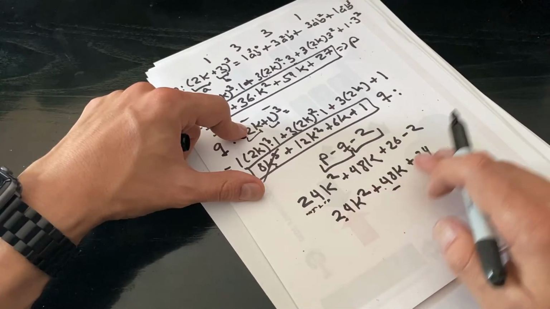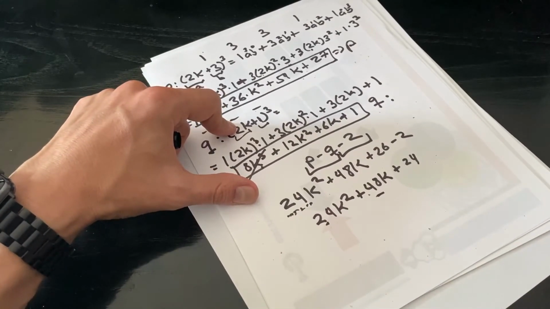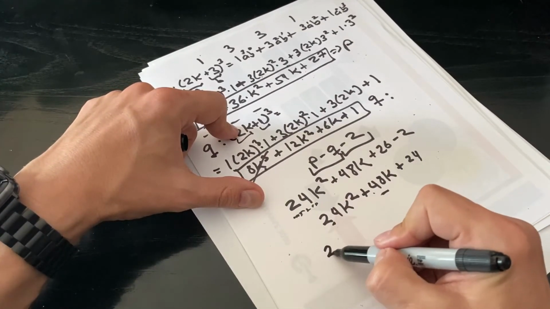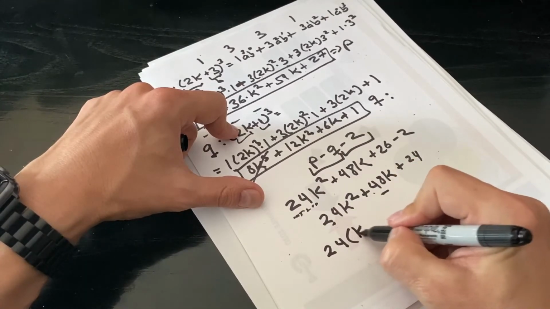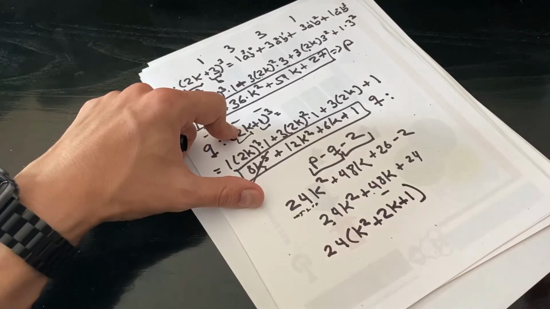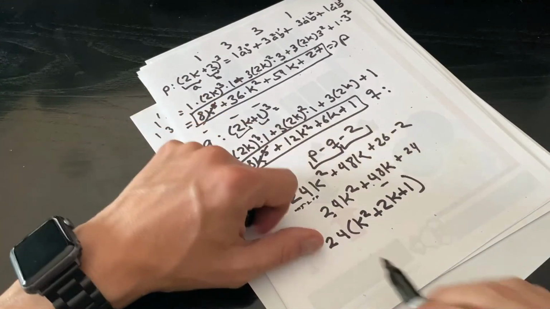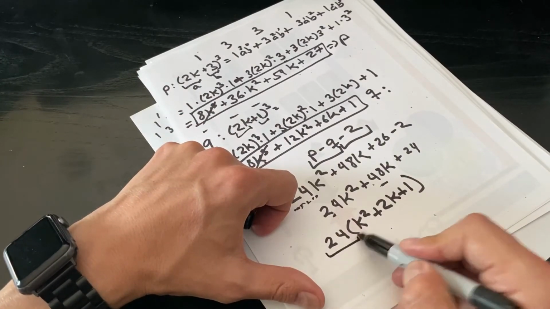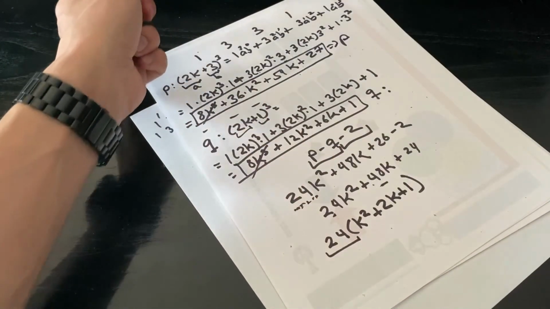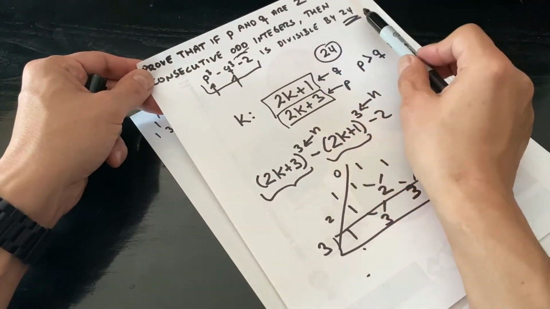So if there's a number that repeats in every element, we can do this thing called factorizing, right? So basically we could take out 24 and leave k squared plus 2k plus 1, okay? Now, what's interesting here is that 24 is left out by itself. And remember, the original question was divisible by 24.